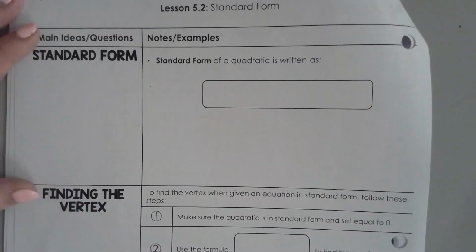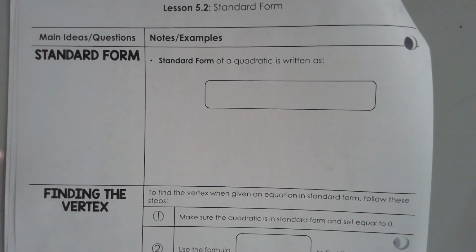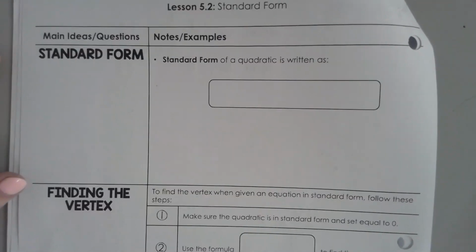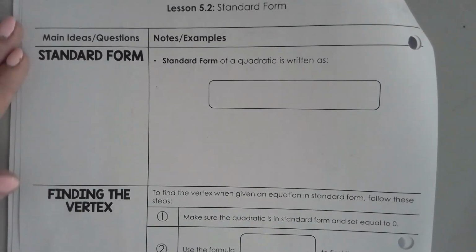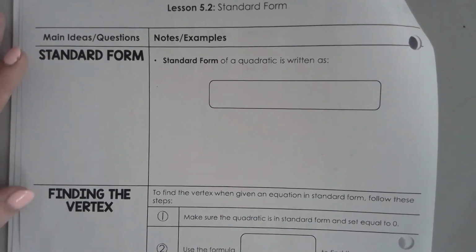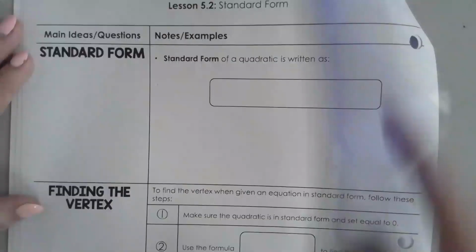So a quadratic, Mr. Taylor told you last week, has to have something in that equation. There's something that tells us it's a quadratic. Does anybody remember what that is? Has to have a squared, an x squared. But there are several different ways that you can write these equations out. We're going to start with the first one, which we call standard form. And this is what it looks like.